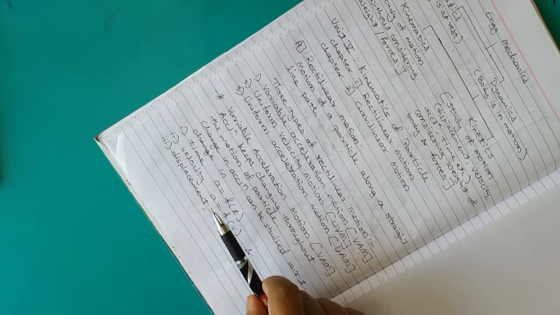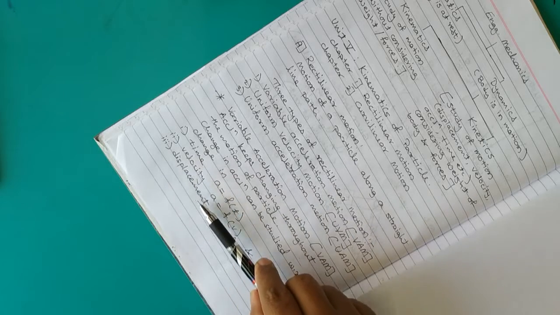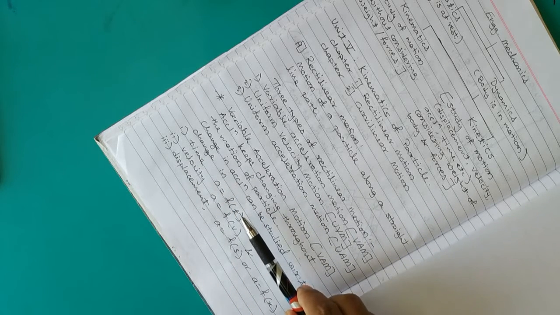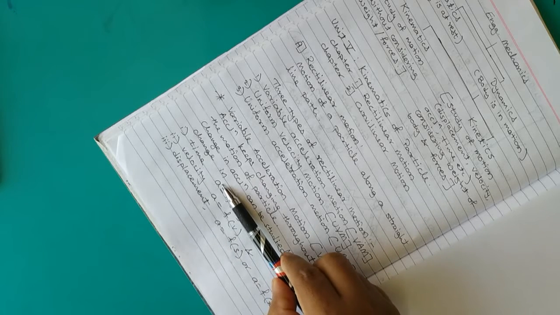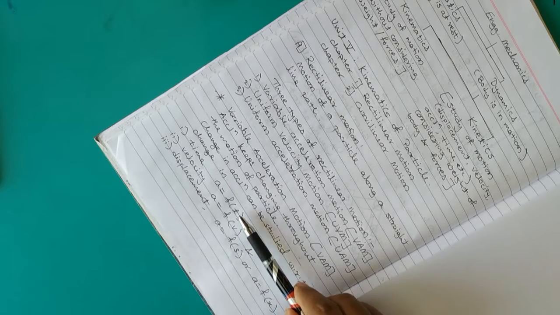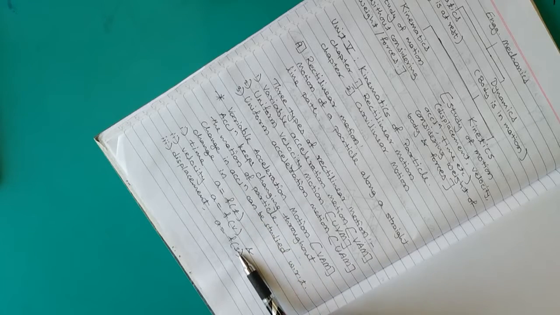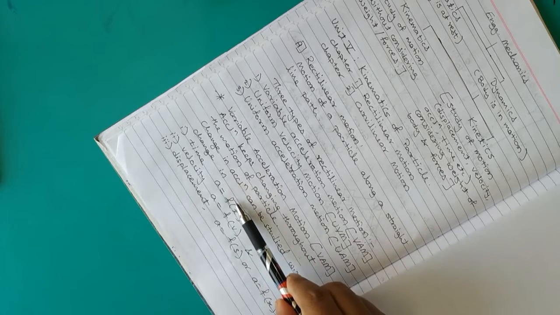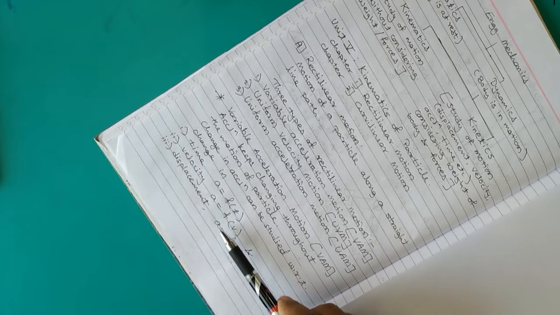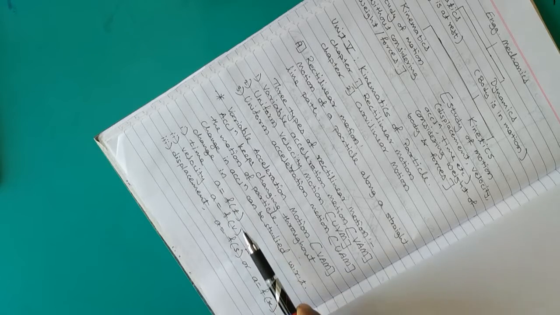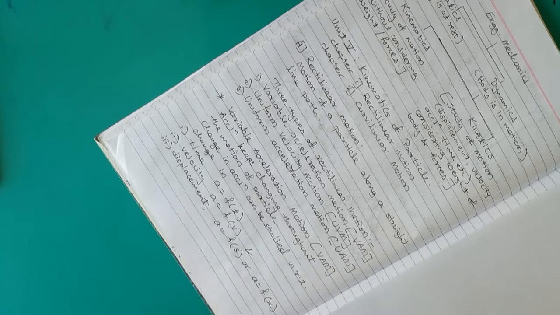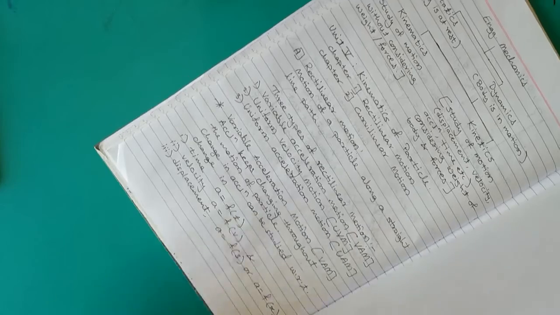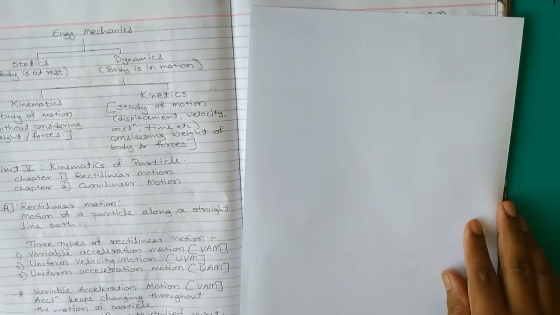Or similarly, we can have a relation between displacement and acceleration. So we can have different equations where the dependency of acceleration will be either on time or velocity or displacement. So acceleration can be a function of time, acceleration can be a function of velocity, and acceleration can also be a function of displacement. All the symbols have their usual meaning. S or x represents displacement only. Right, let's go further.